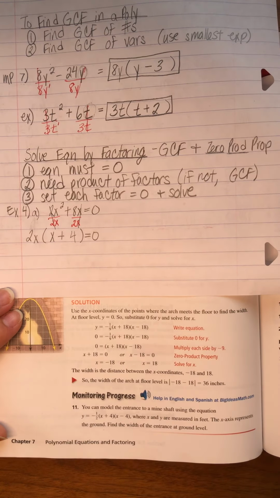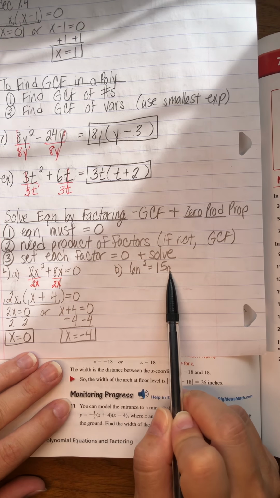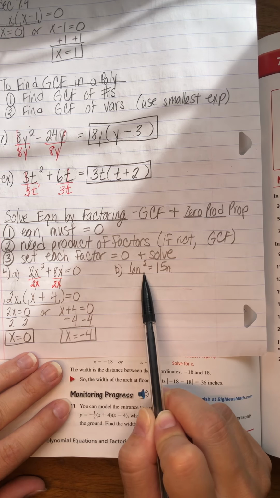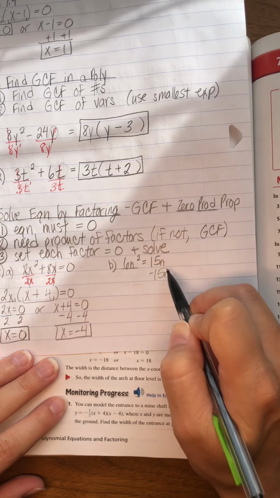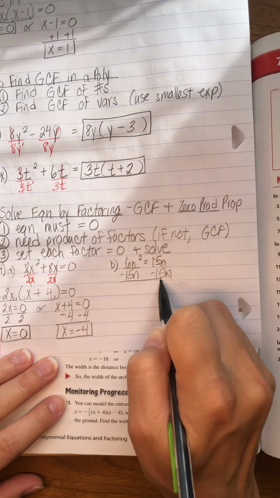So I want to keep the higher degree term positive. Since this has n squared and this one only has n, it's better that this has a positive coefficient. So I'm going to keep the 6n squared here. Let's move the 15n to the other side, make this side equal to 0. So I'm going to subtract 15n from both sides. And let's get this all on the left side.